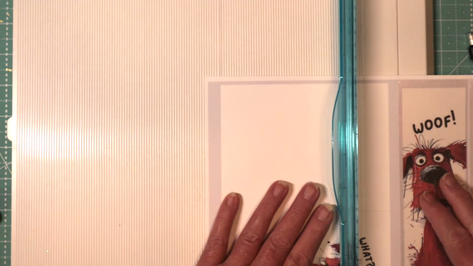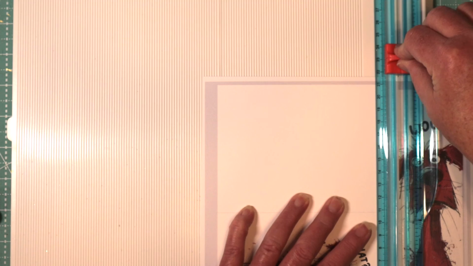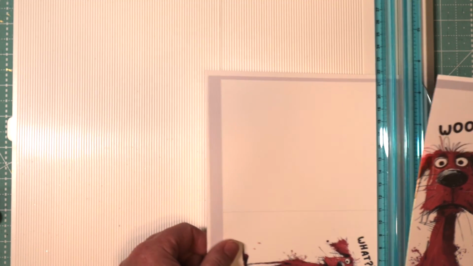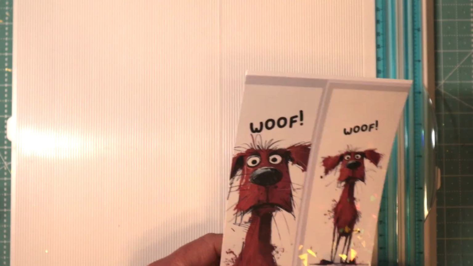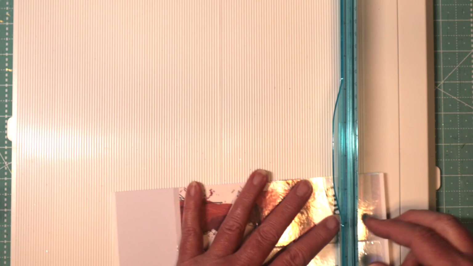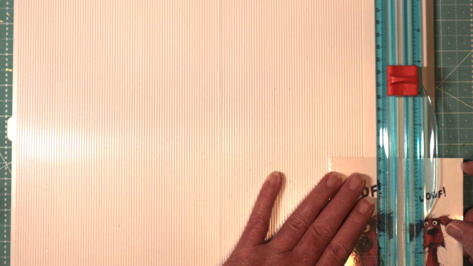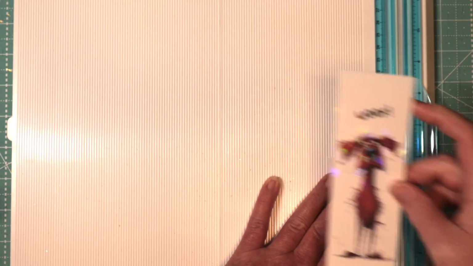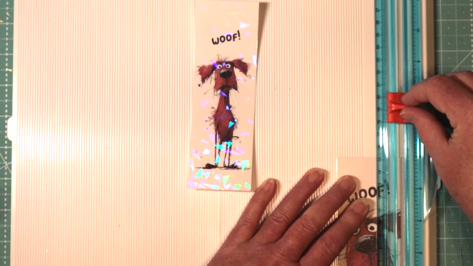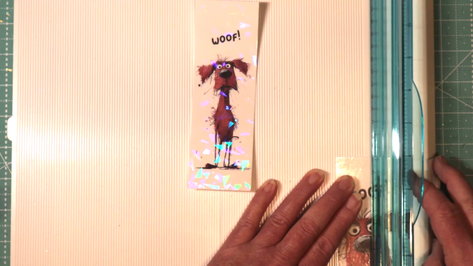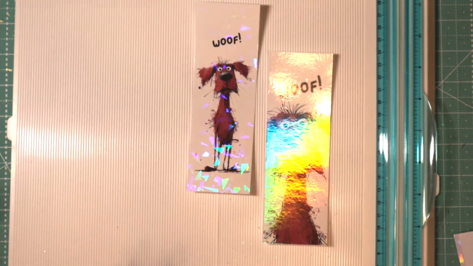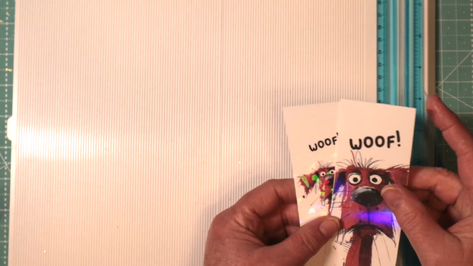And let's cut here. That looks like it's going to be a good cut. There we go. All right, set the card over to the side and make these final cuts. All right, there's our first one. There. Okay, our bookmarks are cut out.